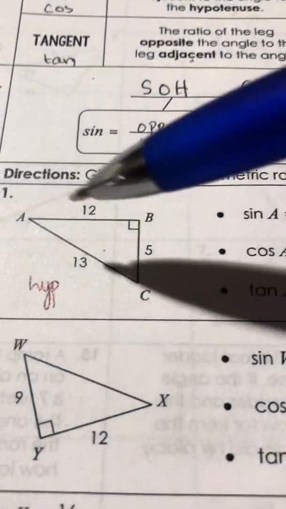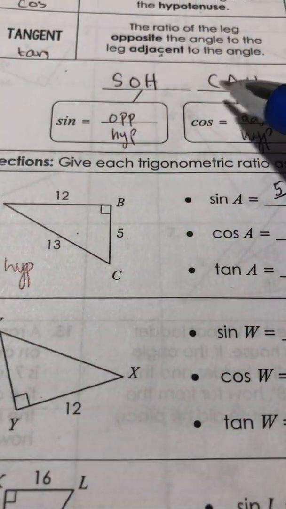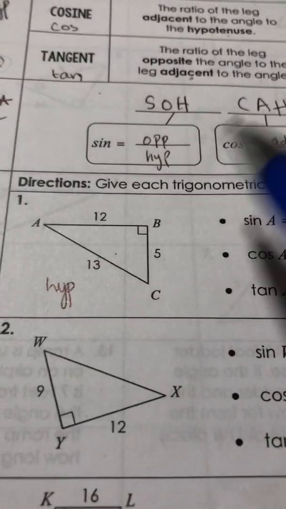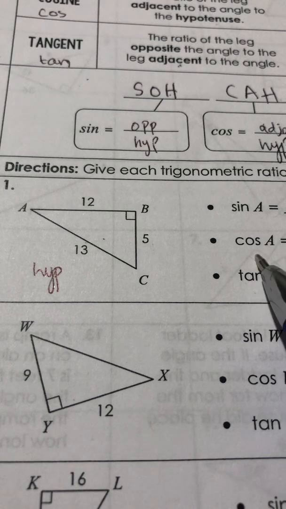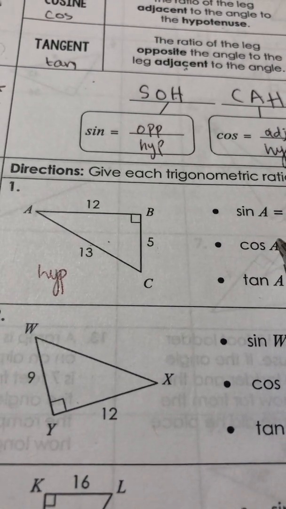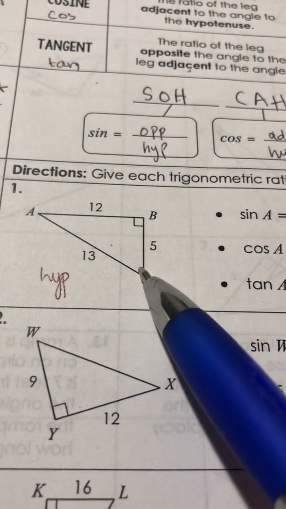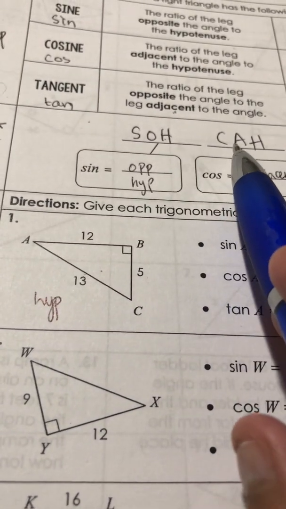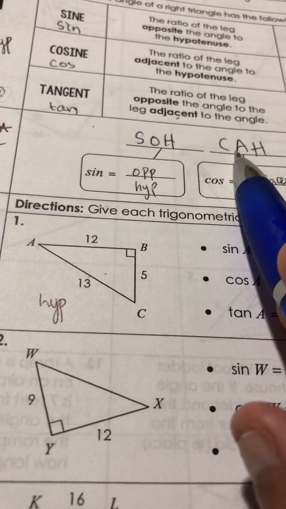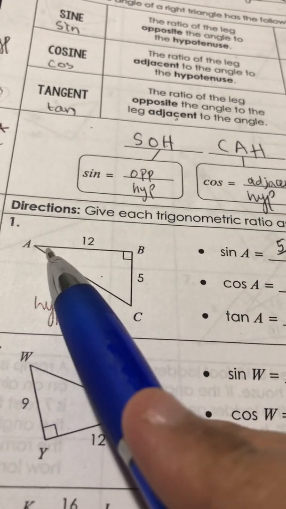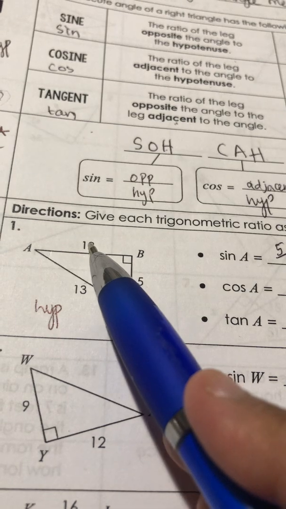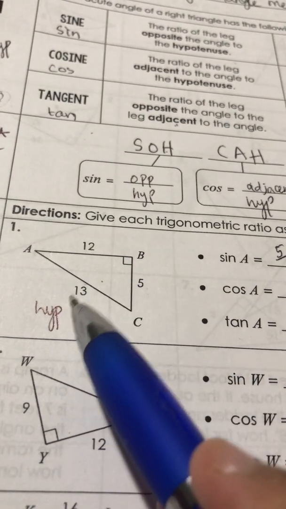Let's do cosine of A. Cosine is adjacent over hypotenuse. So for cosine of A, make sure you take this into consideration. We are not taking cosine of C, we are taking cosine of A. So for cosine of A, we need to find the ratio of adjacent to hypotenuse. The leg adjacent to this angle is this, because this is the hypotenuse.